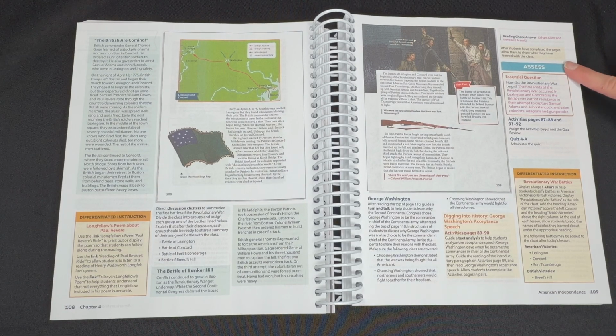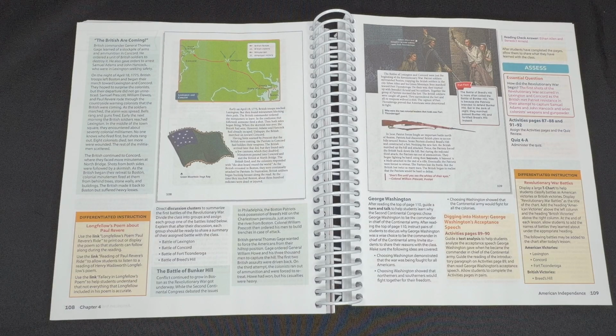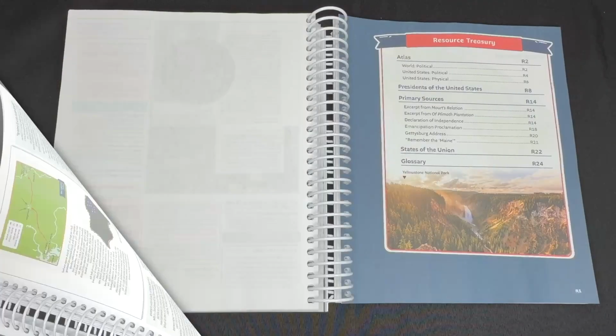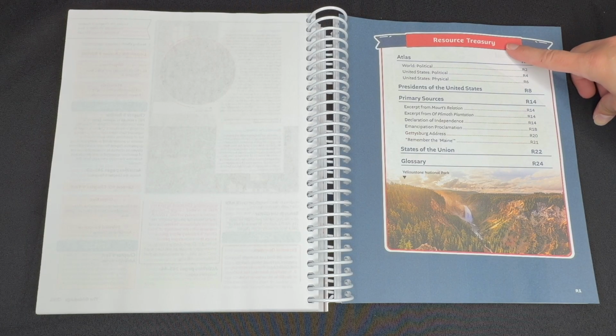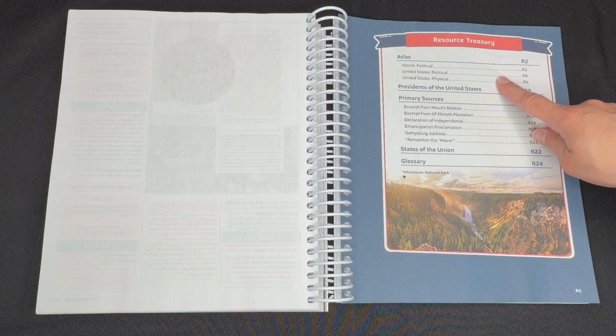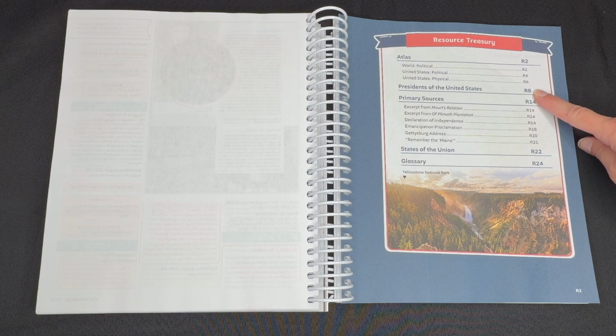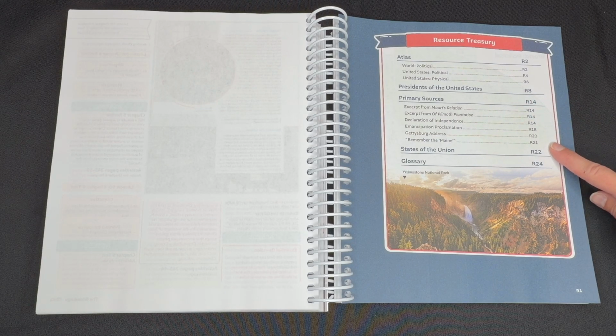We will then come to the assess portion. There will be an essential question that you will ask, the answer that you're looking for in red, and then any activity pages, quizzes, or tests that your student will be doing. In the back of your teacher's edition, you will have a resource treasury. You will have atlases, presidents of the United States, a primary resource list, states of the Union, and a glossary.